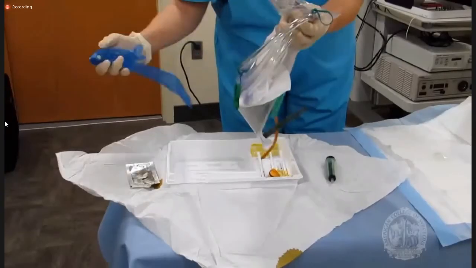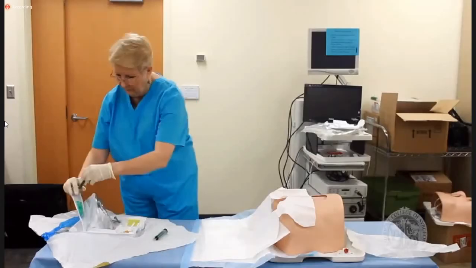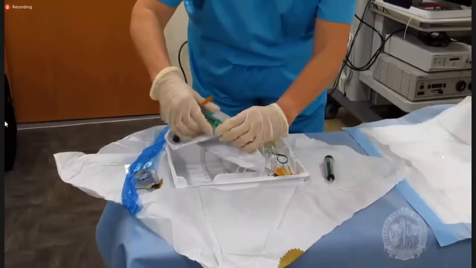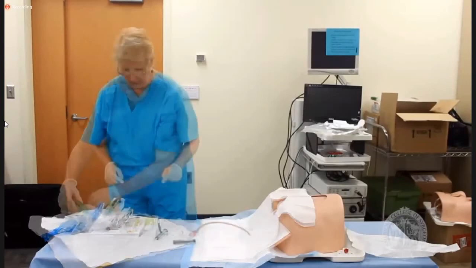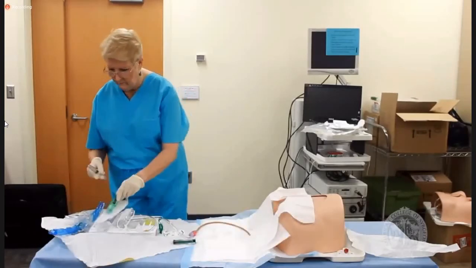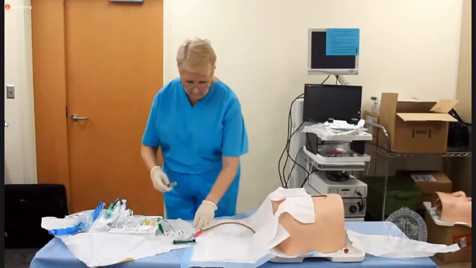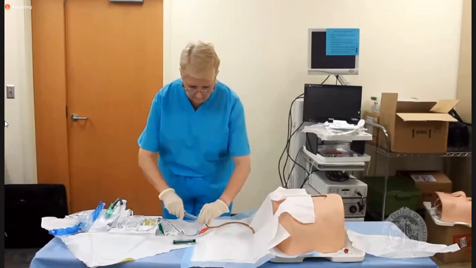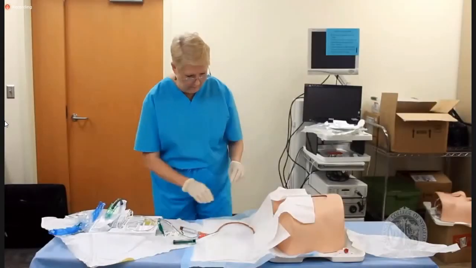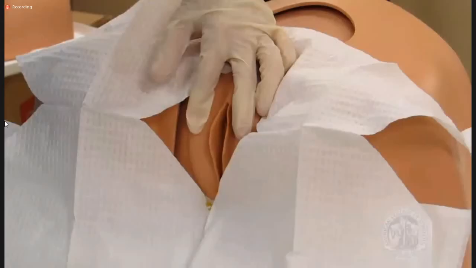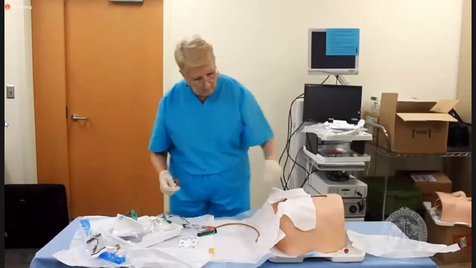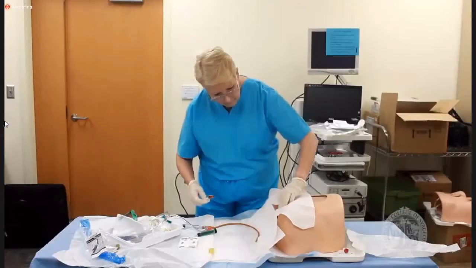Remove any packaging and connect the collection tubing to the catheter. Place the tip of the catheter in the lubricant. Attach the sterile water to the port on the catheter. Though it used to be commonplace to check the balloon, the manufacturer and most institutions no longer recommend this step. You will use your dominant hand to hold and place the catheter. If you're using your left hand to place the catheter, stand on the patient's left side.